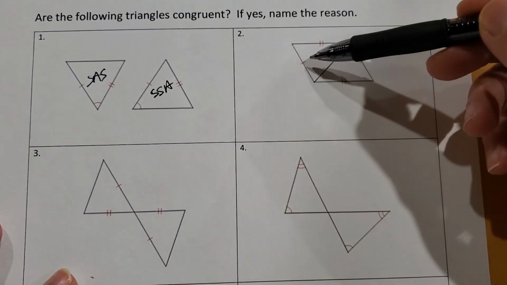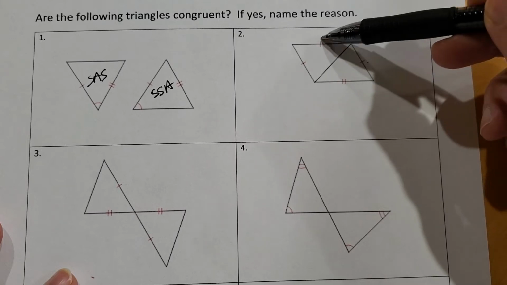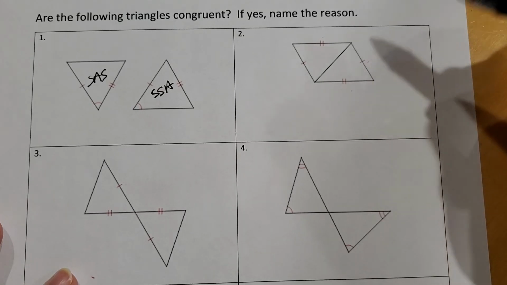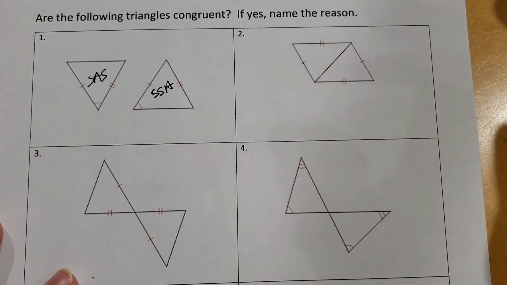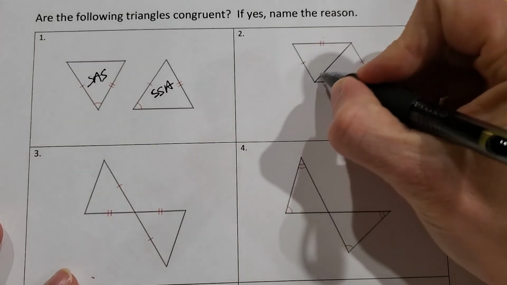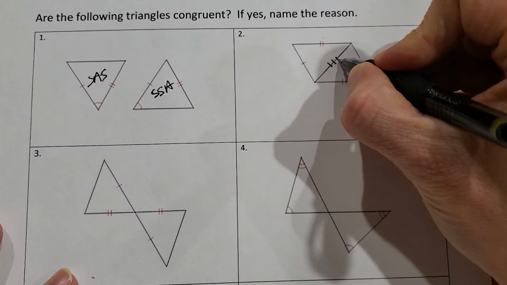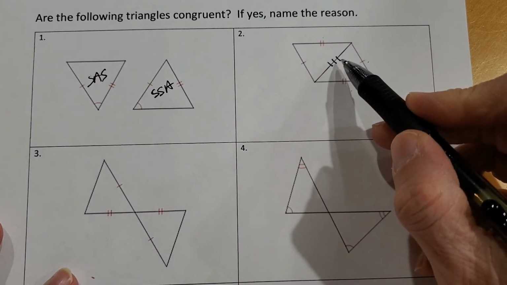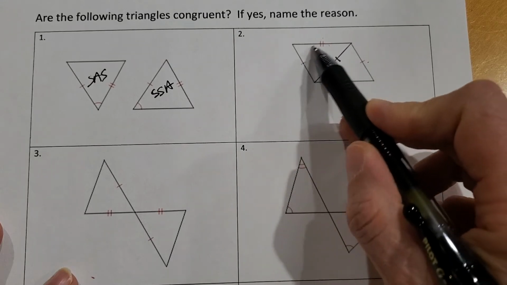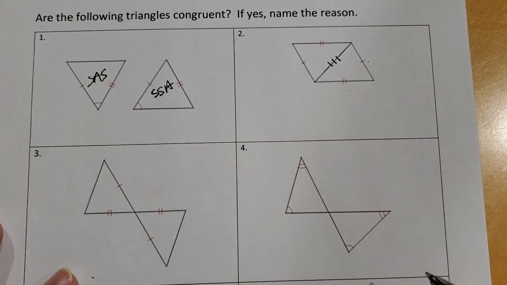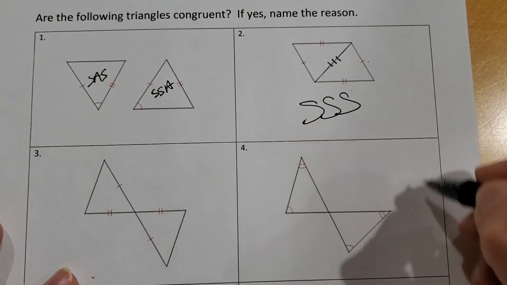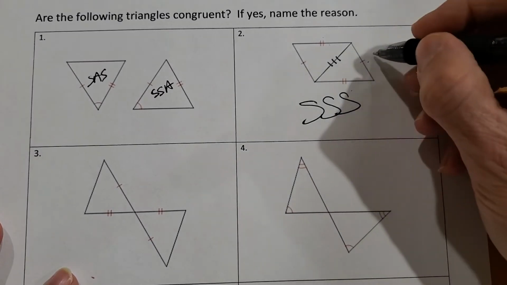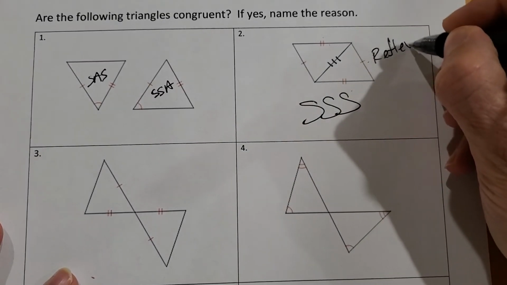Okay, so you see here that this side is congruent to this side, and this side is congruent to this side. But we need another part. Remember, we need 3 parts. Well, what we know is that they share this side. So from our reflexive property of congruence, we can say that side is congruent to itself. Then this triangle has a side, side, side, and this triangle has a side, side, side. So side, side, side is how they're congruent, and we use the reflexive property for that.